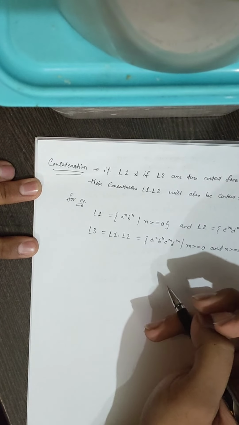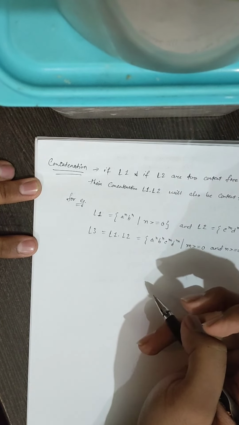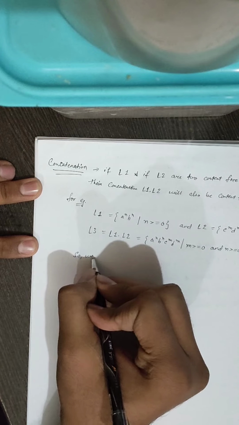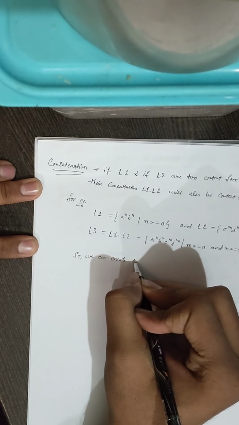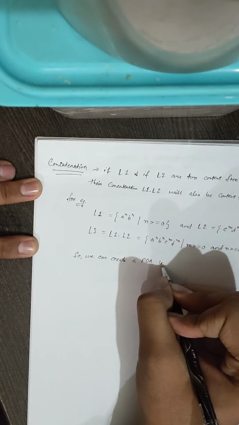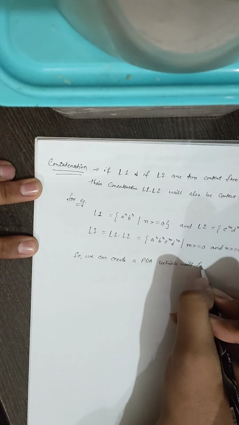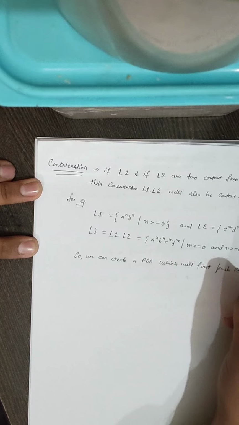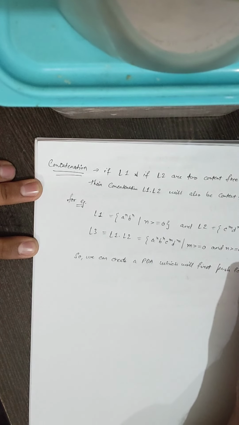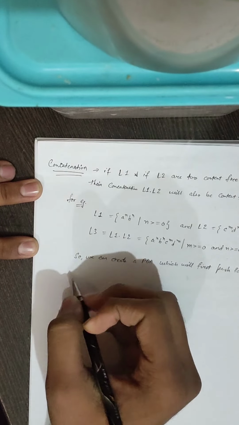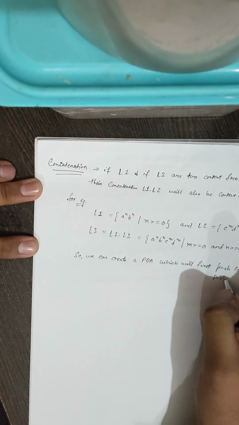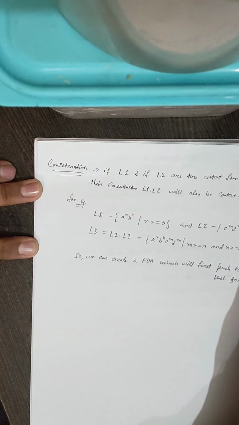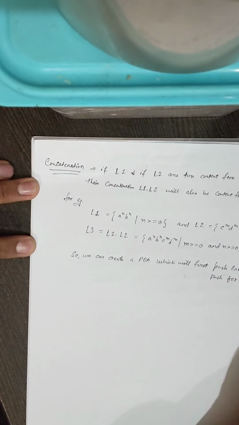So we can create a PDA, pushdown automata, which will first push for A's and pop for B's, then push for C's and then pop for D's.